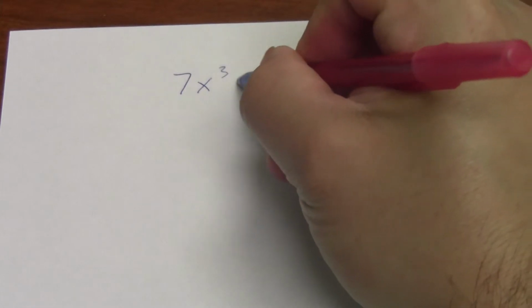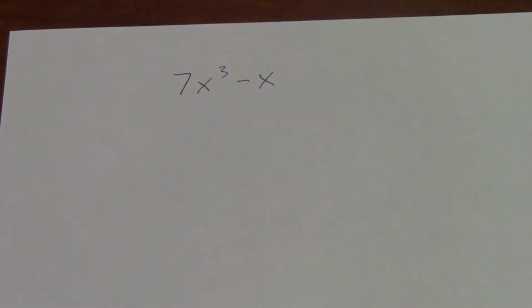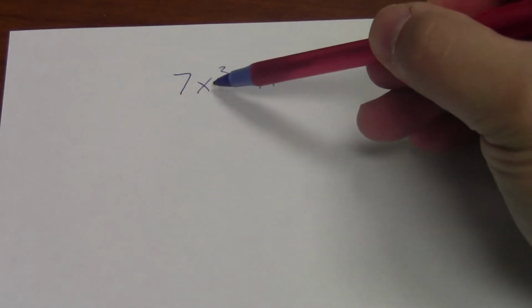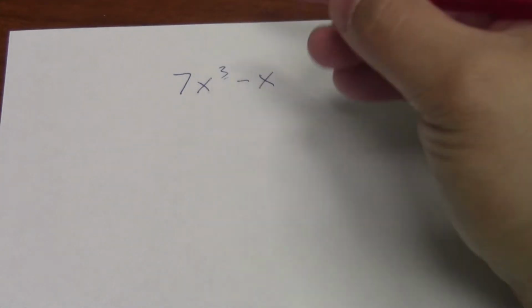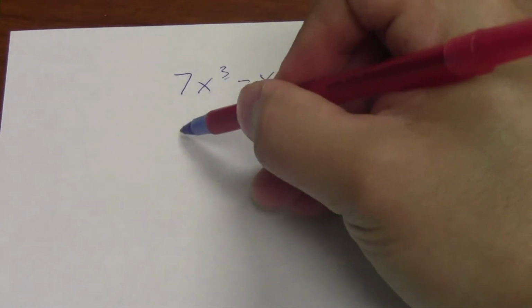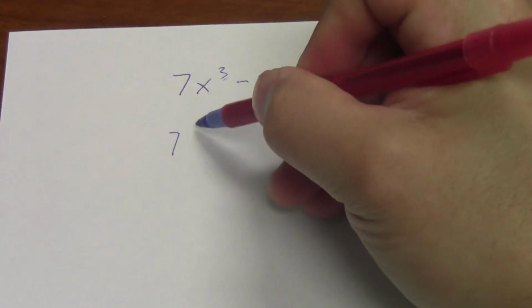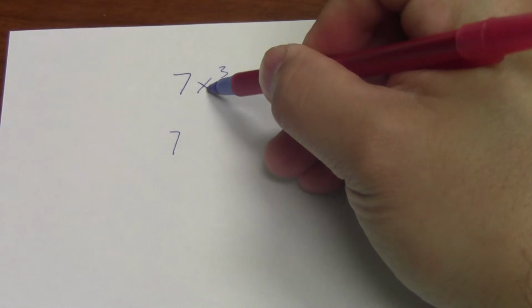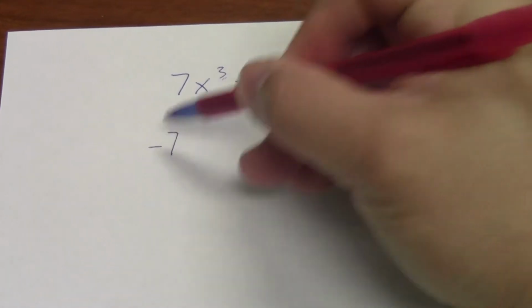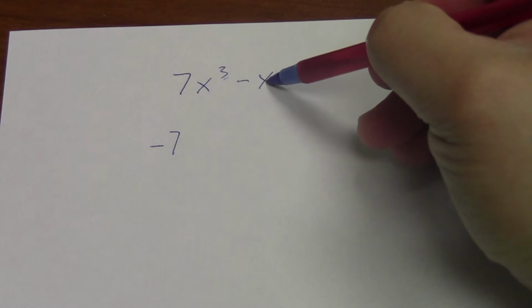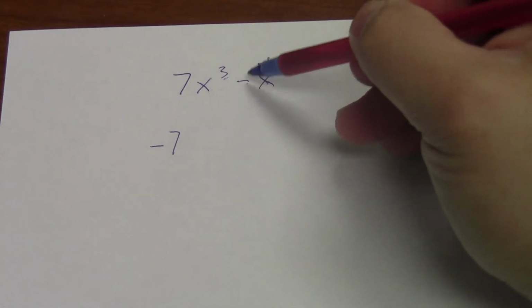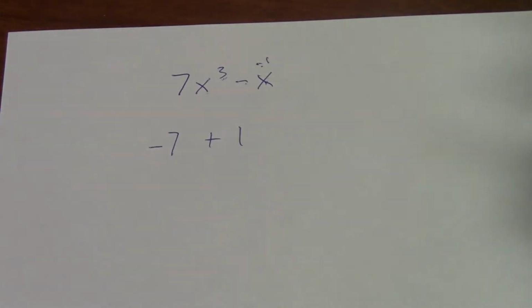7x to the third minus x. If I put a negative in here, let's try that. Negative 1 again. So 7 and then negative 1 times negative 1 is positive 1, times negative 1 is negative. So that'll actually give me a negative 7. A negative times a negative, if I put negative 1 here, will give me a positive 1.